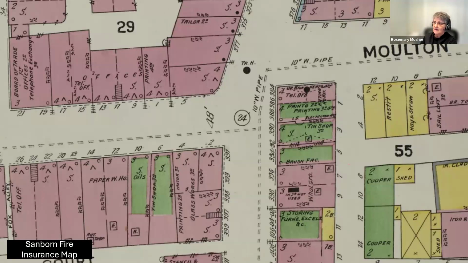So the next source that I use, and types of projects that I've worked on, have to do with, some of you may have seen these Sanborn fire insurance maps. Once again, I'm going to show my geekness.